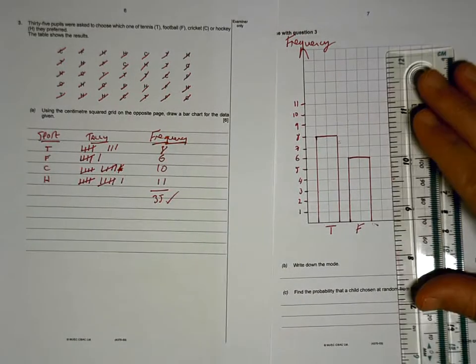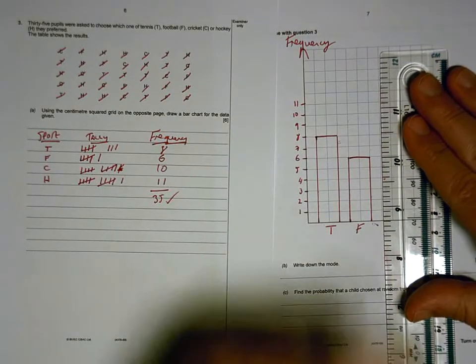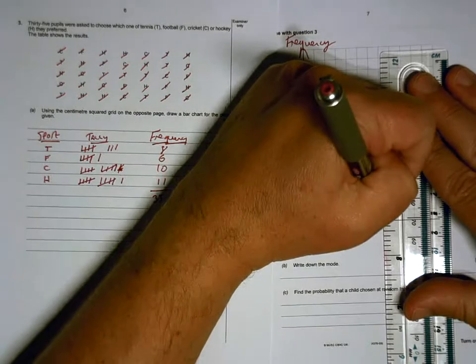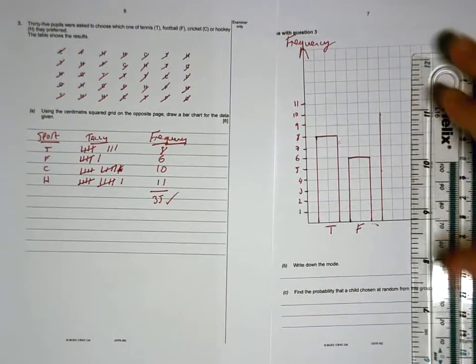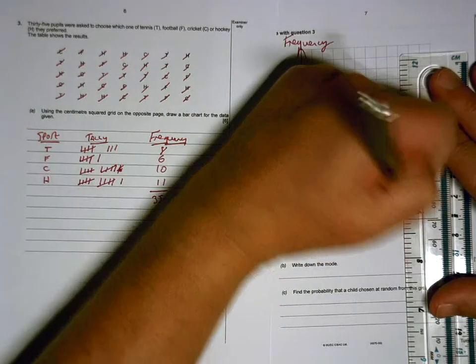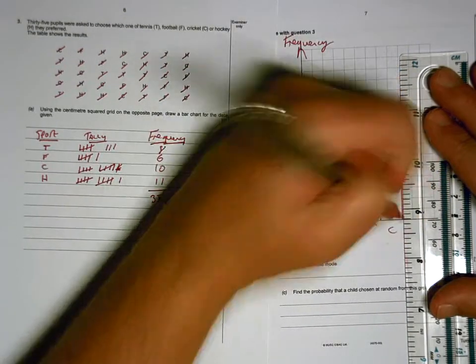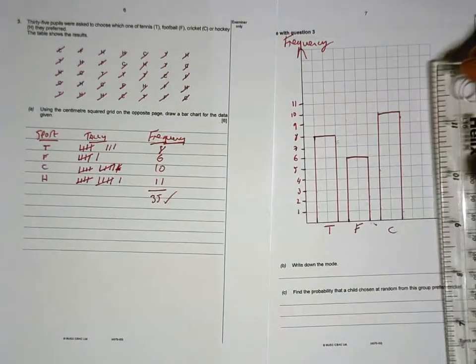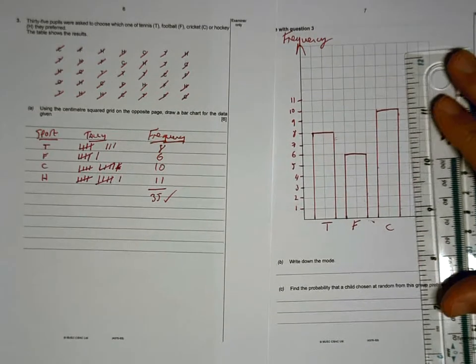Followed by cricket, which is 10. And hockey, which is 11.